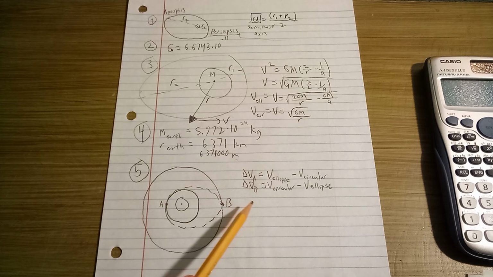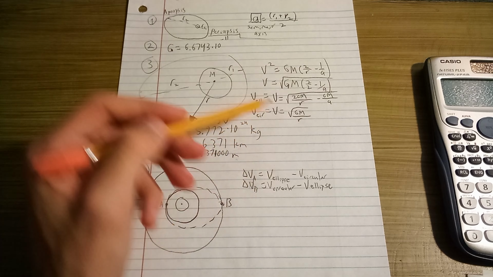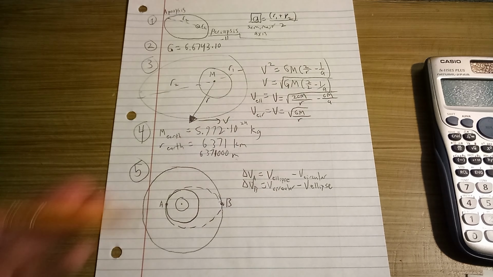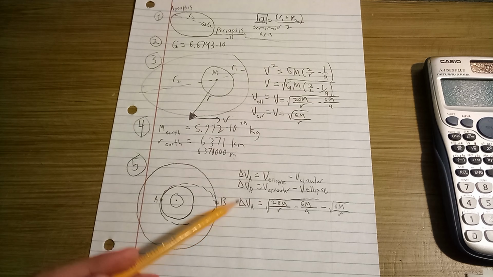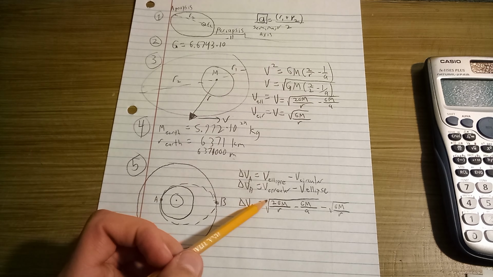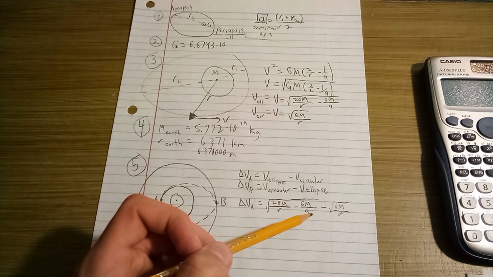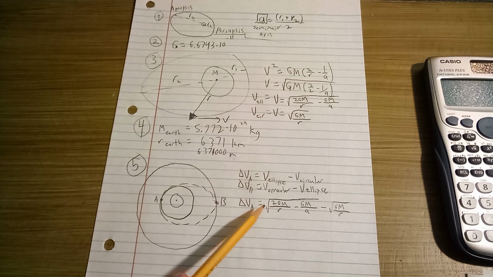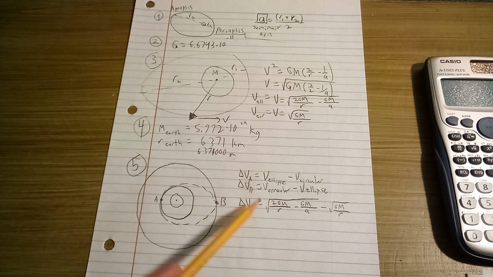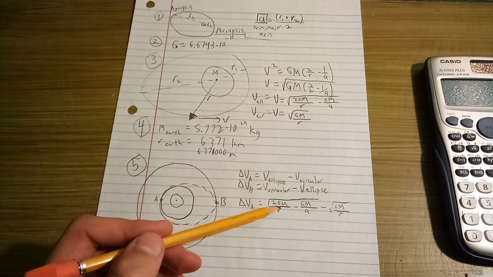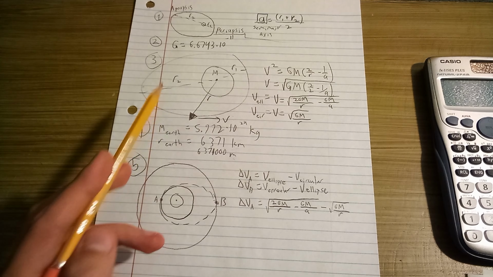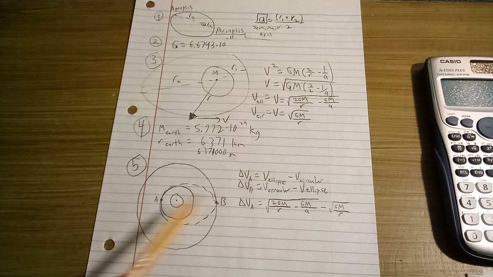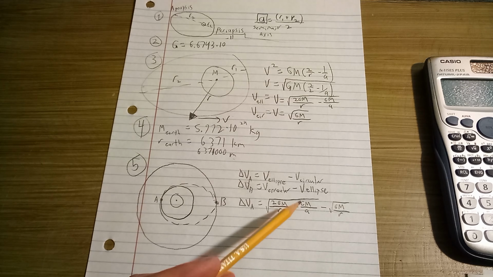And so what we're going to be doing is putting these equations into that. So delta VA equals 2GM over r minus GM over a, minus GM over r. And so what this is, it's multiplying 2 times the gravitational constant times the mass of our planet divided by the radius that we are from the center of that planet, minus GM over a.